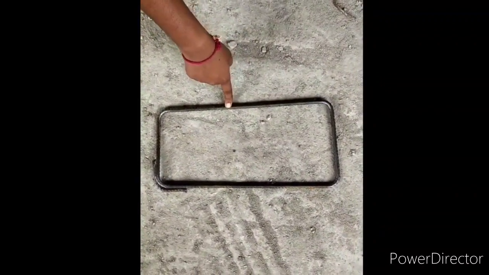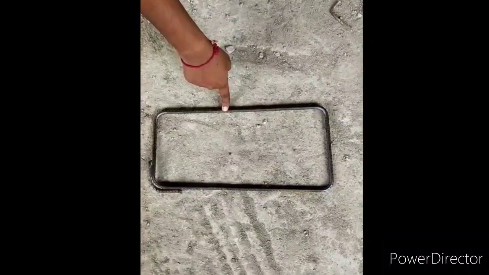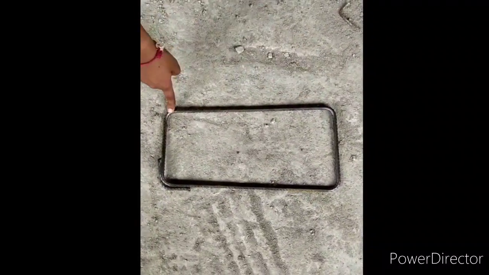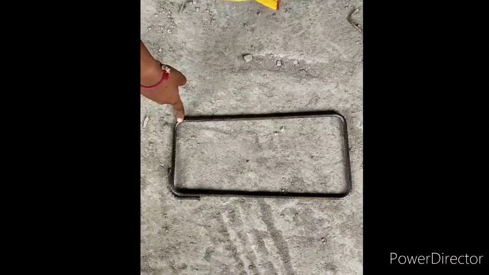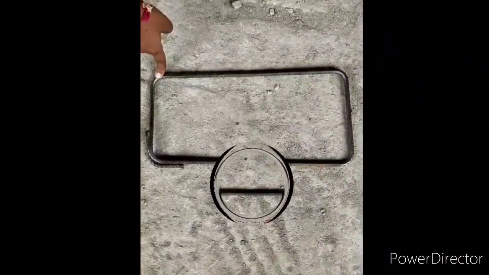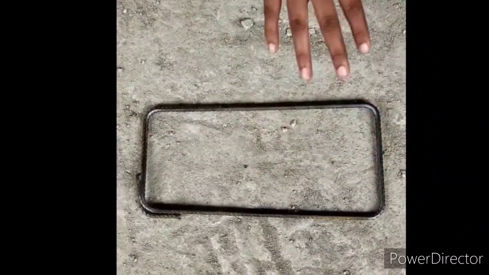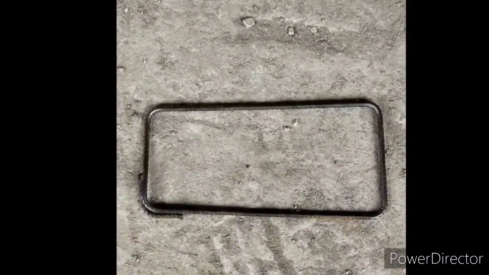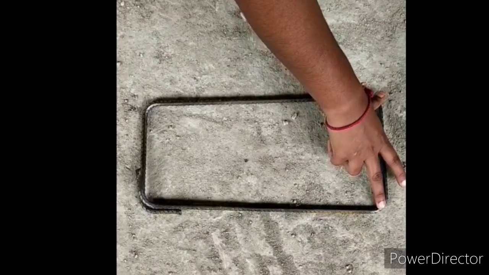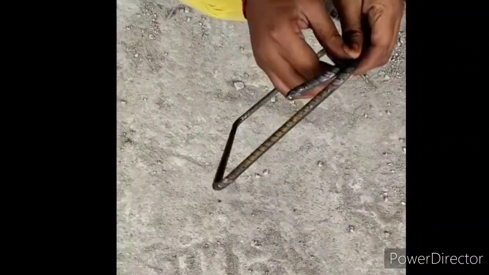Our column dimensions are 700 by 300 mm. This length is calculated after neglecting the clear cover. Here our column clear cover is 40 mm. From the 700 mm we neglect 80 mm, and this is the 300 mm. After neglecting the clear cover of 80 mm, 300 minus 80 means this is 220 mm, and this is the bend, which is 135 degrees.